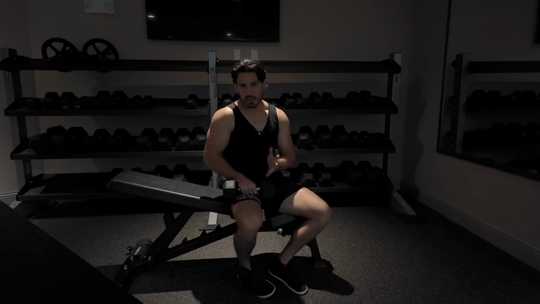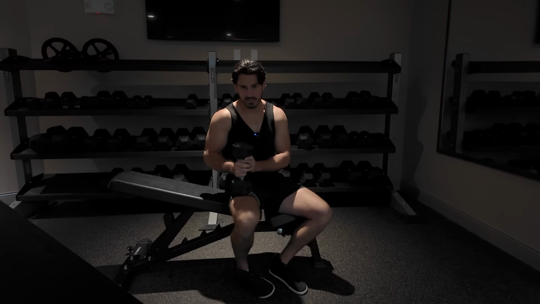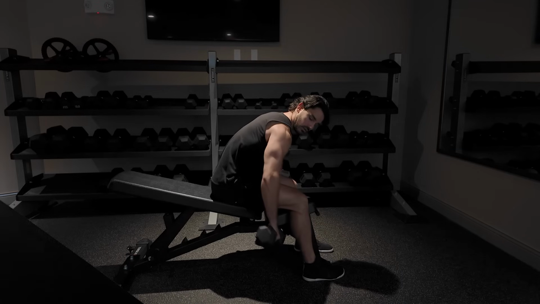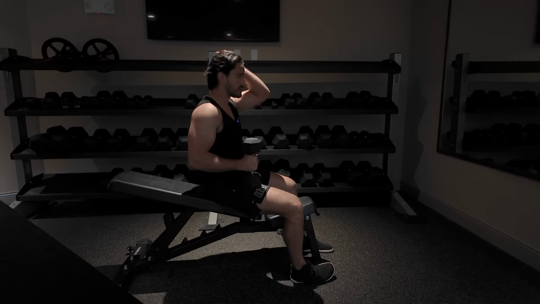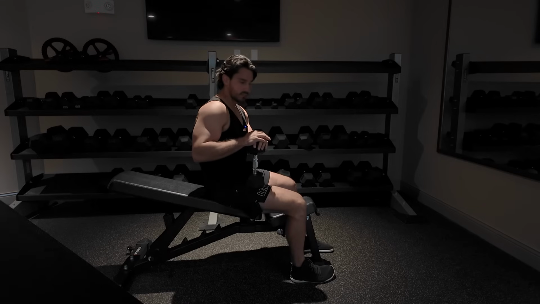So if we're going to do some kind of exercise for the back side of the rear delt with free weights, dumbbells, could you simply just lean over and do the traditional reverse fly? Yes, I don't absolutely love that motion just because of the fact that it tends to be really, really hard here, which is where your traps tend to be taking over.